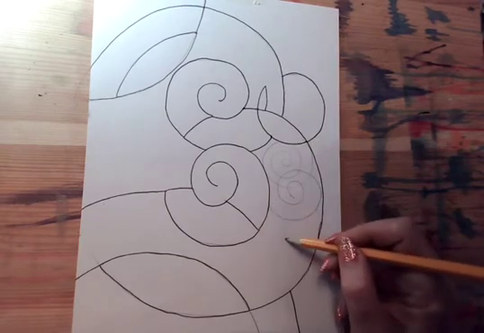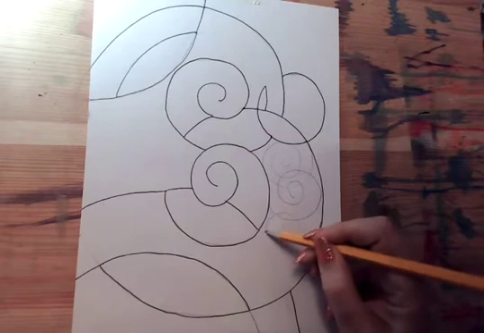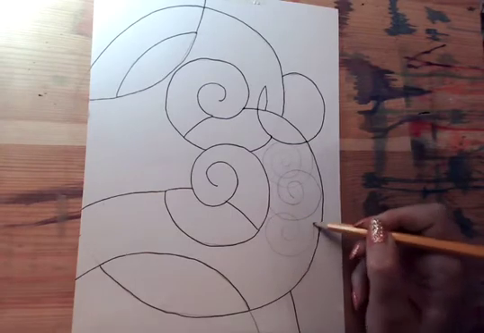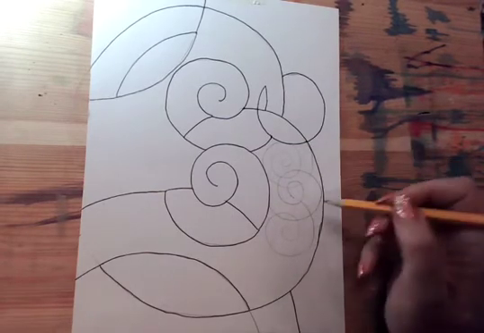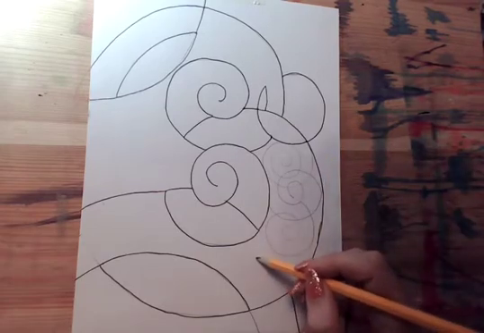And then you can decide if you want to have them going the same way or going opposite, with your left hand.